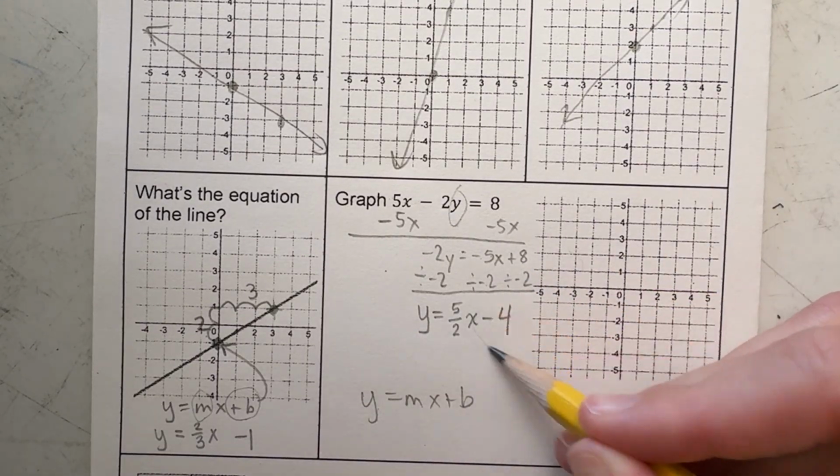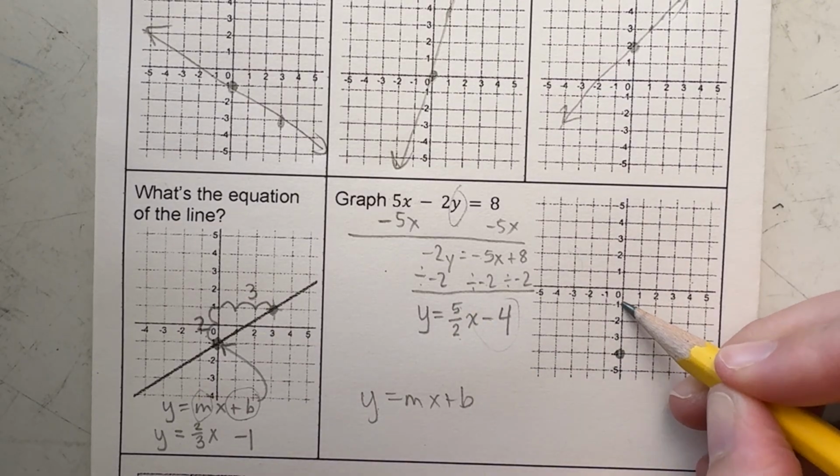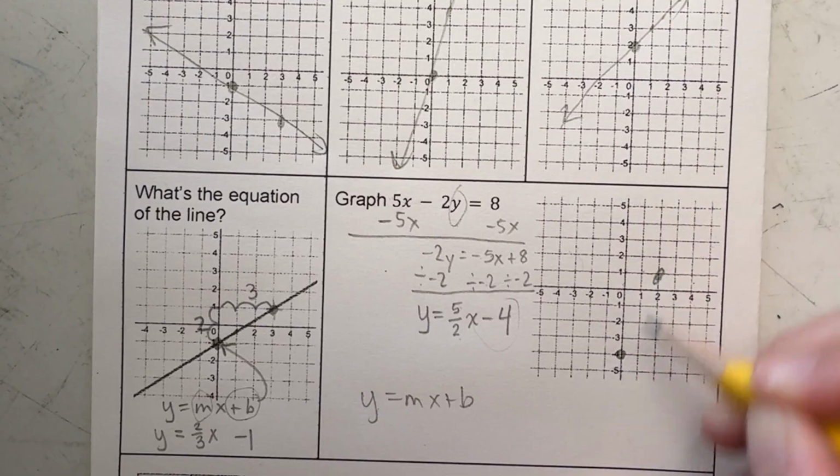Now I can just graph this. Start at the b, start at -4. My rise is 5, my run is 2. 1, 2, 3, 4, 5, 1, 2. And here's my line.